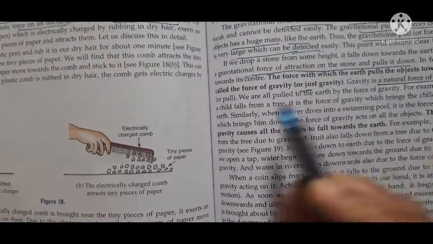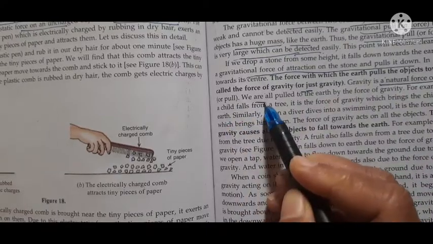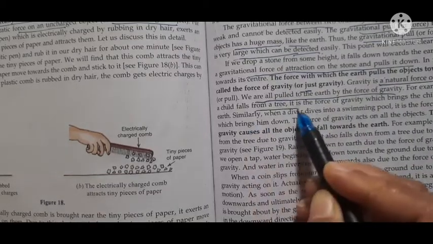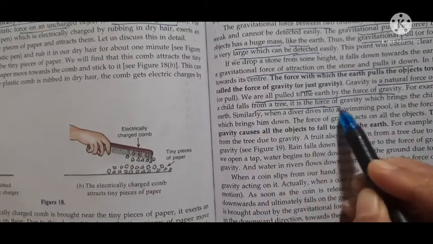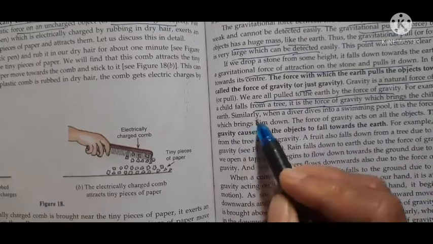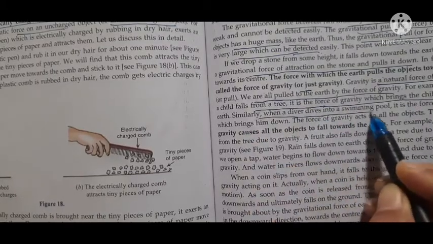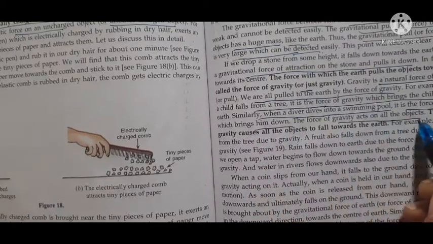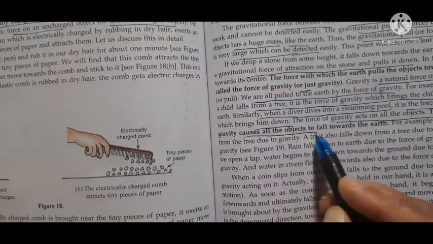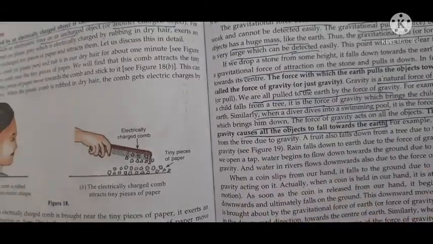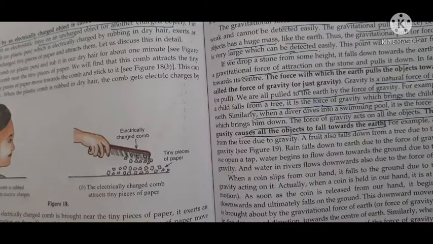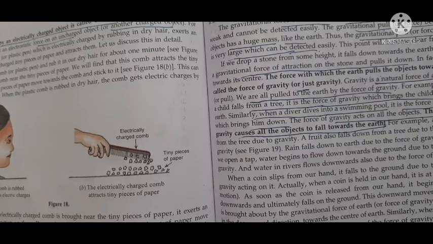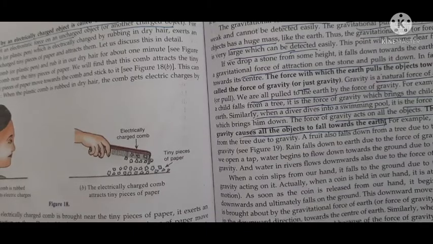Gravity is a natural force of attraction. We are all pulled to the Earth by the force of gravity. For example, when a child falls from a tree, it is the force of gravity which brings the child down. Similarly, when a diver dives into the swimming pool, it is the force of gravity which brings him down. The force of gravity acts on all the objects and causes them to move towards the Earth. It has a fixed value of 9.8 Newton.